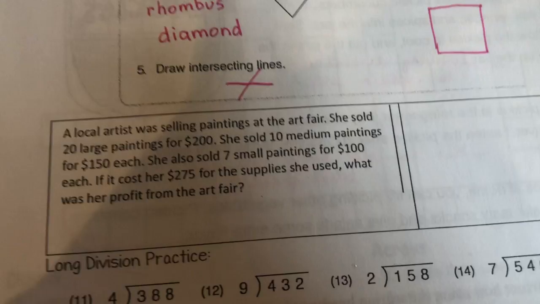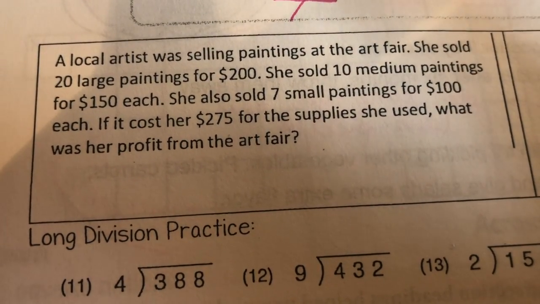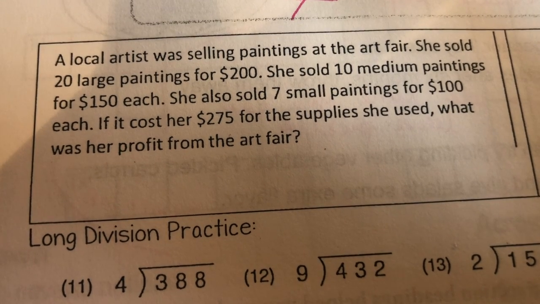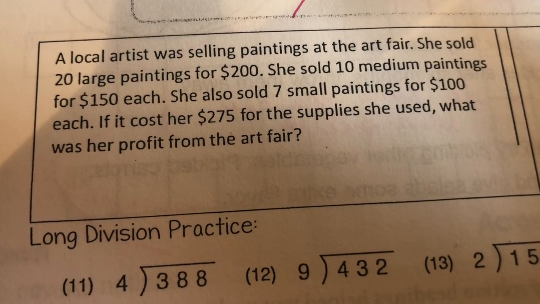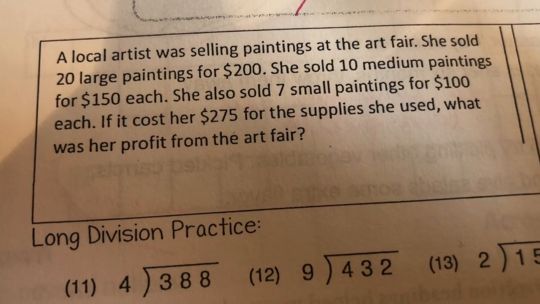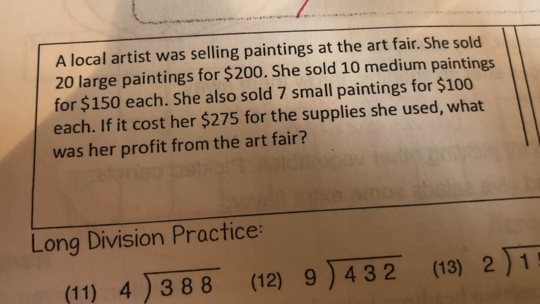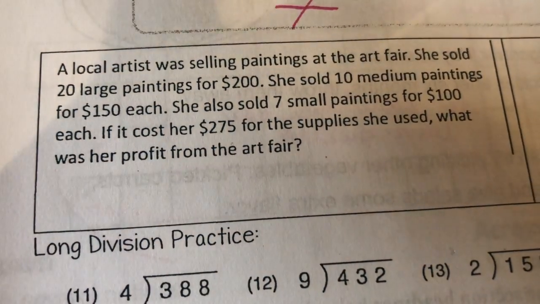All right, so now on to the problem solving. A local artist was selling paintings at the art fair. She sold 20 large paintings for $200 each. She sold 10 medium paintings for $150 each, and she also sold 7 small paintings for $100 each. If it cost her $275 for the supplies, what was her profit from the fair?